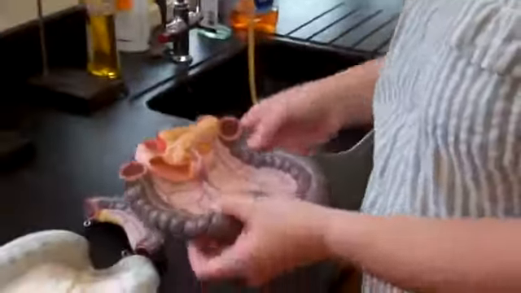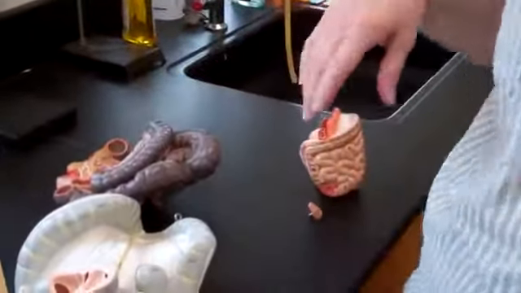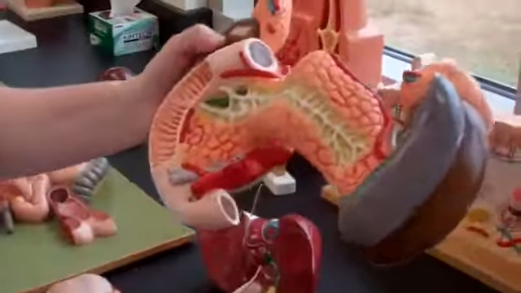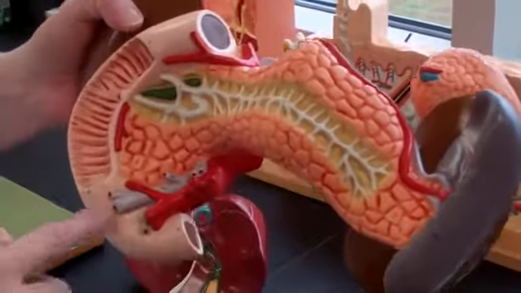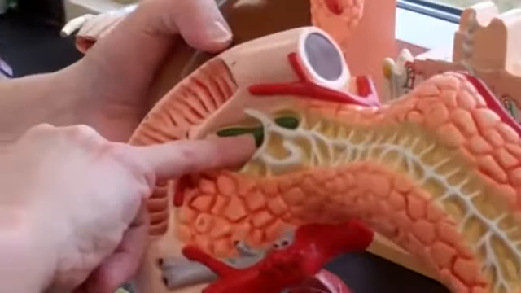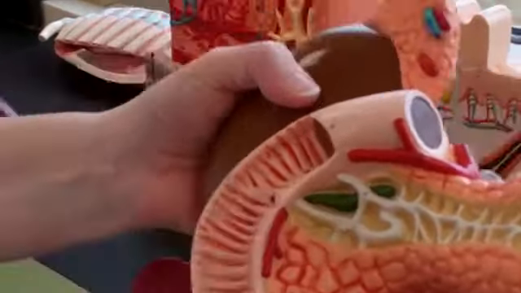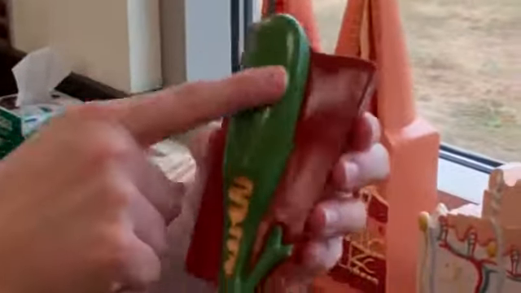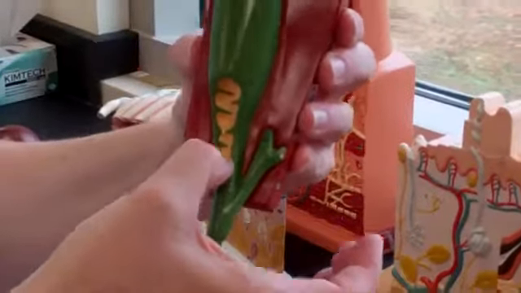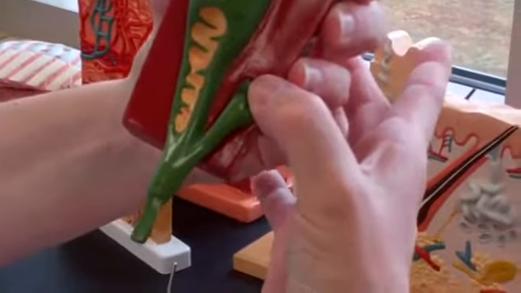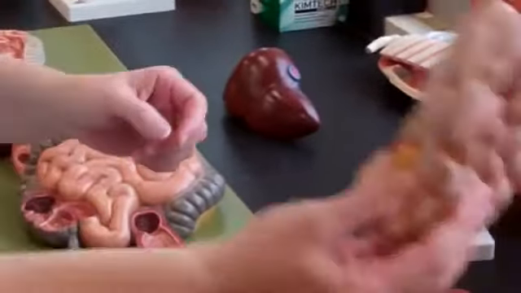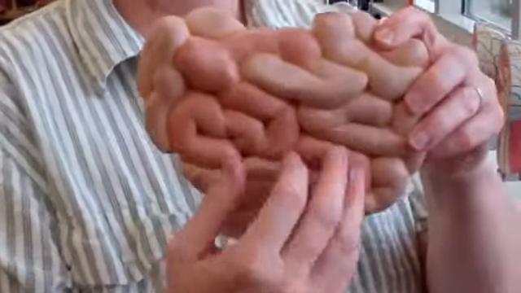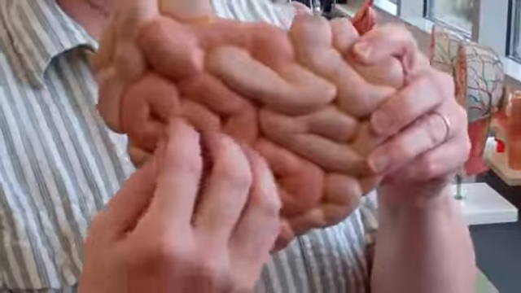Now, let's go back and look at these. You know, this is not the best model in the world, but if I run out of models, this is the pancreas, this is the duodenum, and that's the common bile duct. Again, it's green. This is the gallbladder. This is the cystic duct right here at the bottom. These are the hepatic ducts, and this would be the common bile duct coming out. Jejunum. All that squiggly, that's my technical term for that, squiggly intestine.